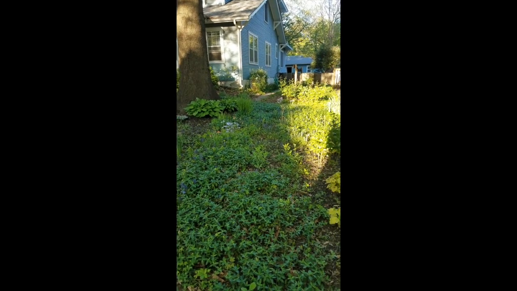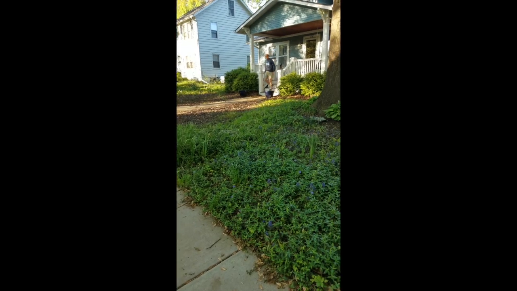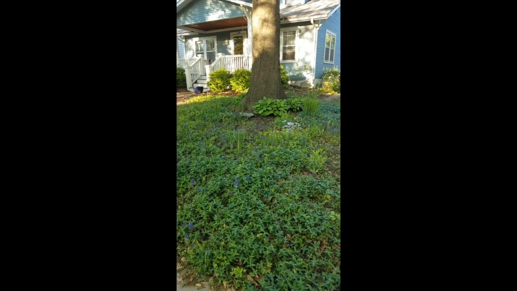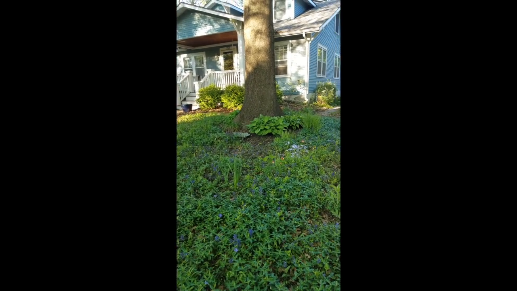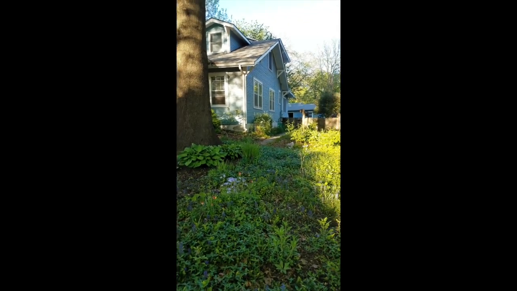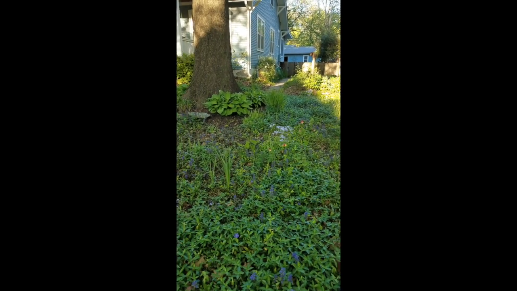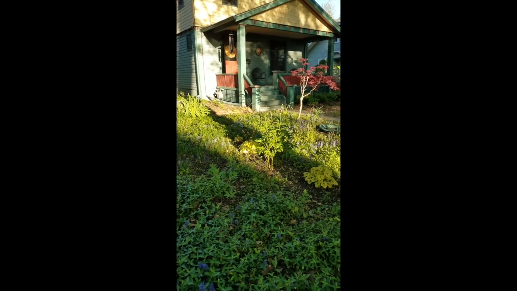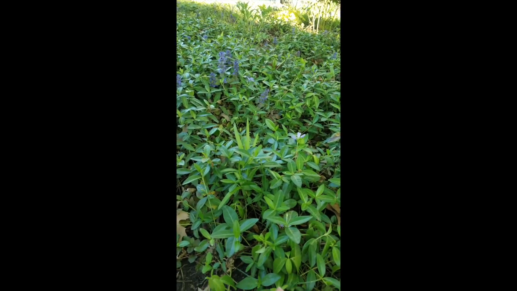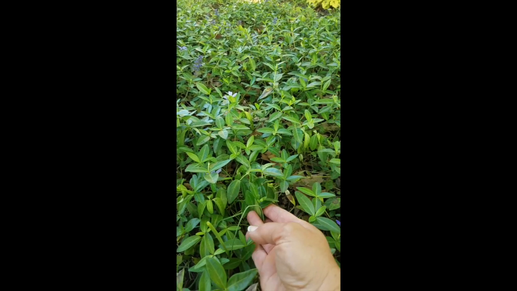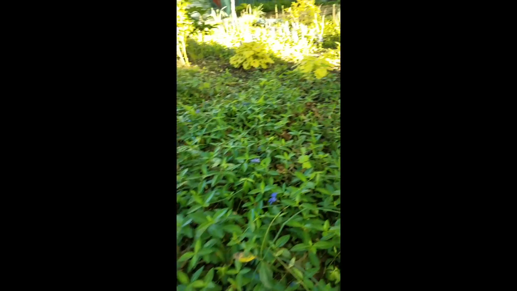This is what my front lawn looks like now after removing any of the remaining grass. Now, most of this vinca was here before we moved in, so it's just had a time to spread. So that's what is generally traditionally a ground cover in shade, is the vinca, commonly called periwinkle. And that's what this is here. And it's got pretty blue flowers. There's a flower right here.